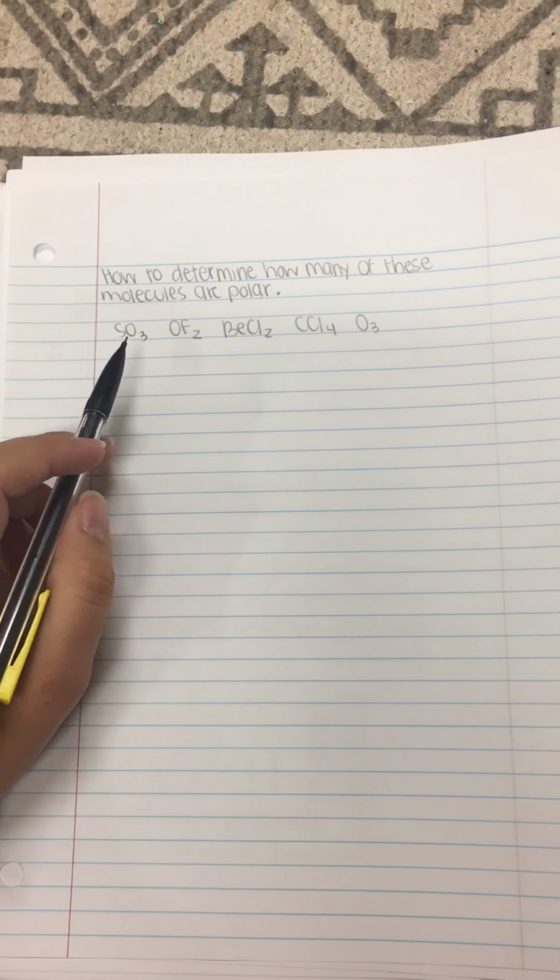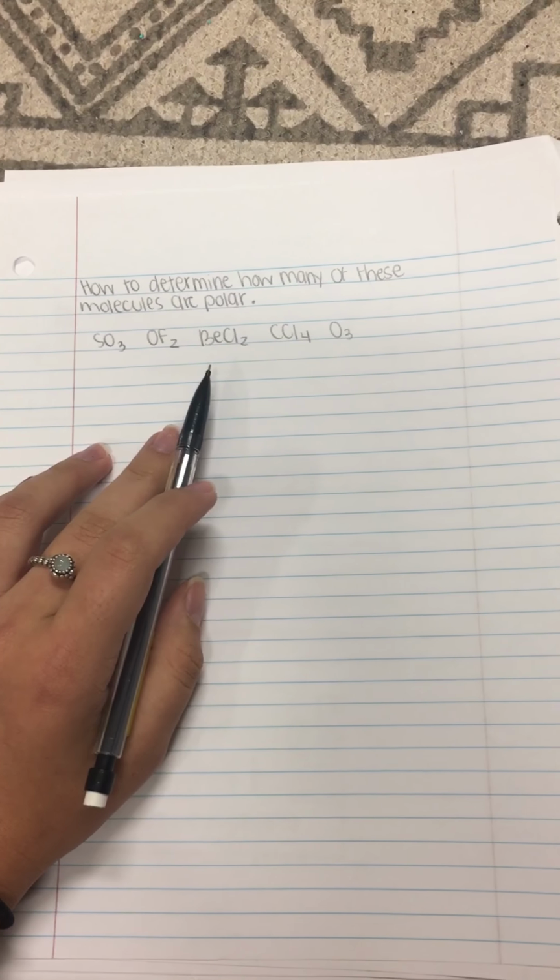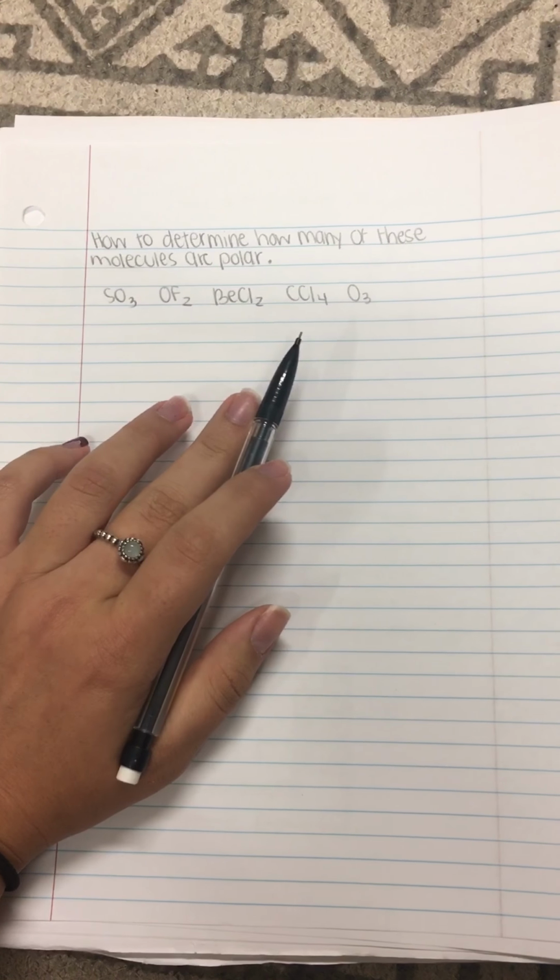Okay, so the question starts off and it says how to determine how many of these molecules are polar. And so we're going to have SO3, OF2, BeCl2, CCl4, and O3.